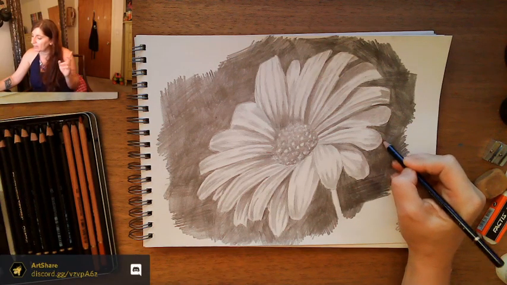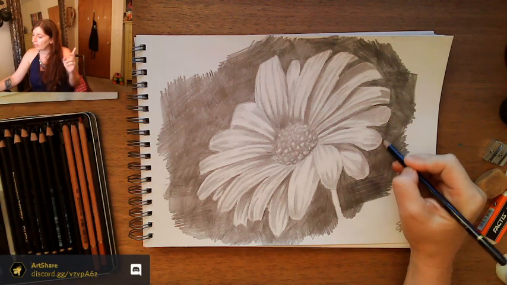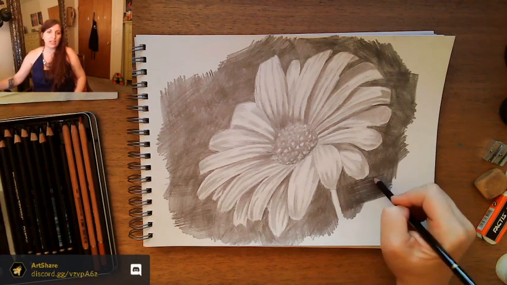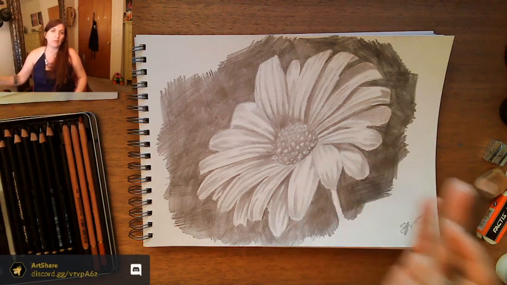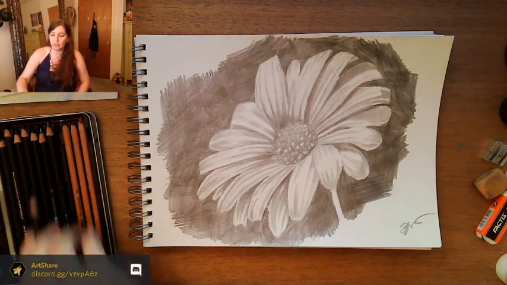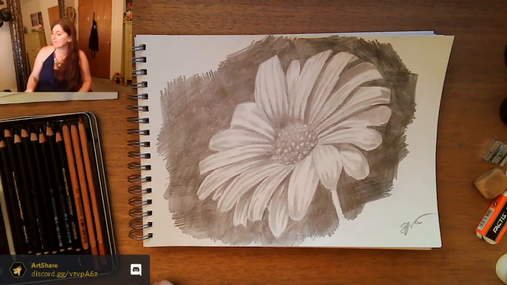The key to that, remember, is drawing your lines very light so that your shading is always the same or darker than the lines, and that is how it's going to look like it blends.